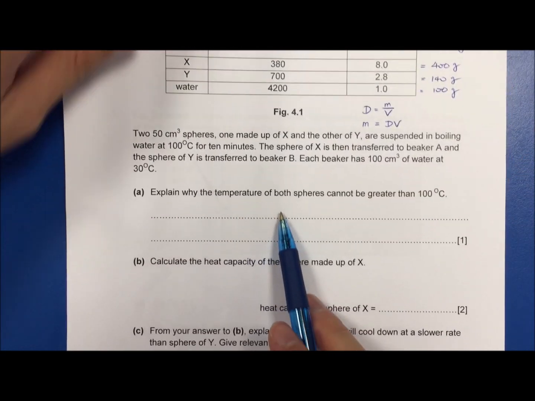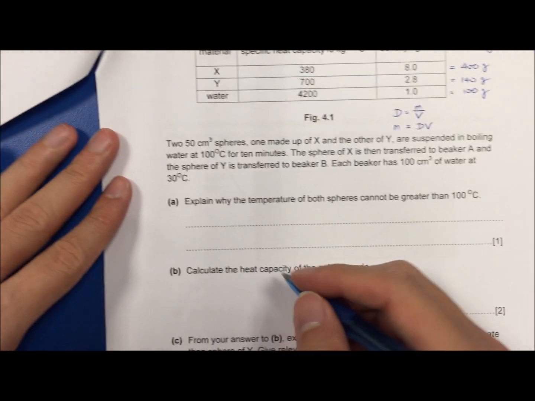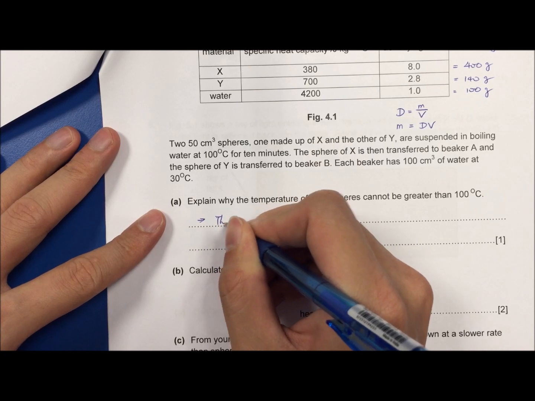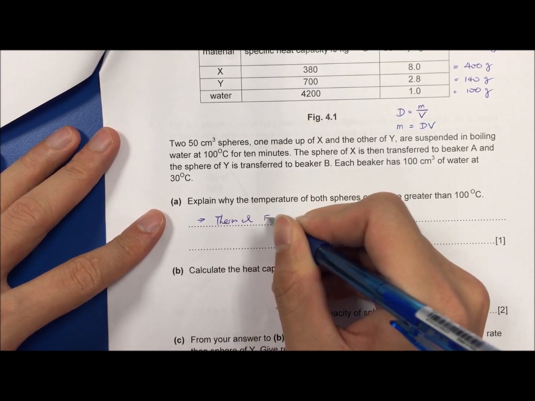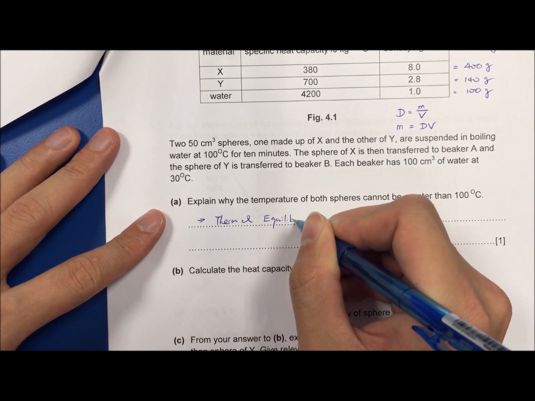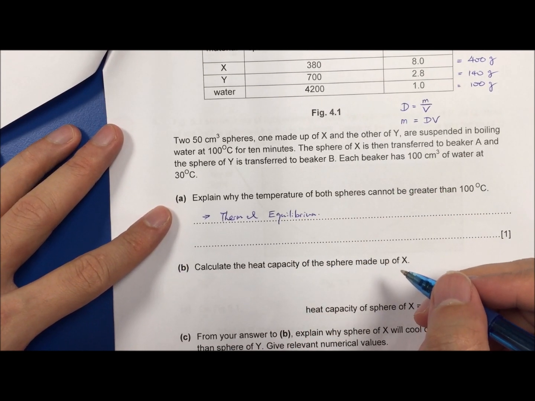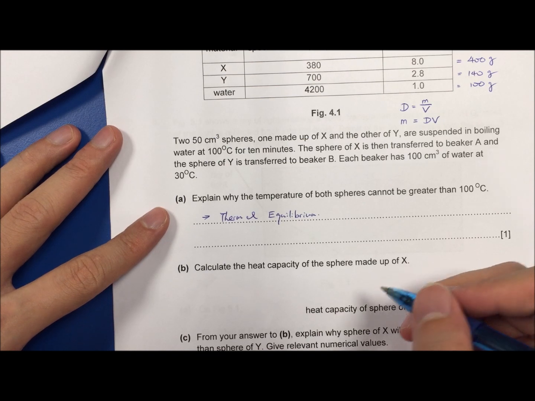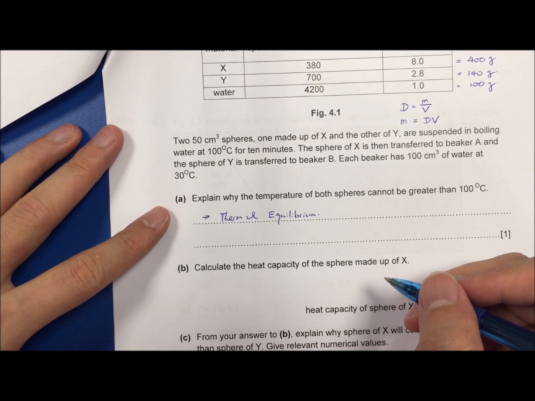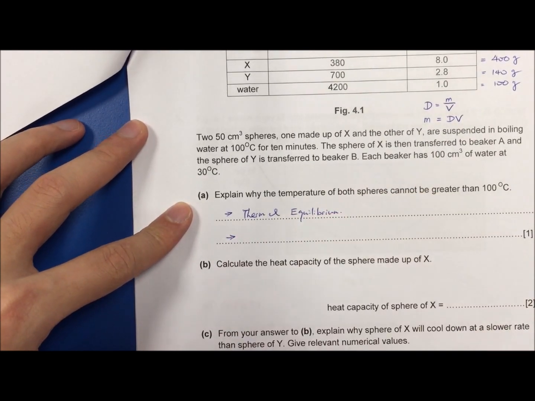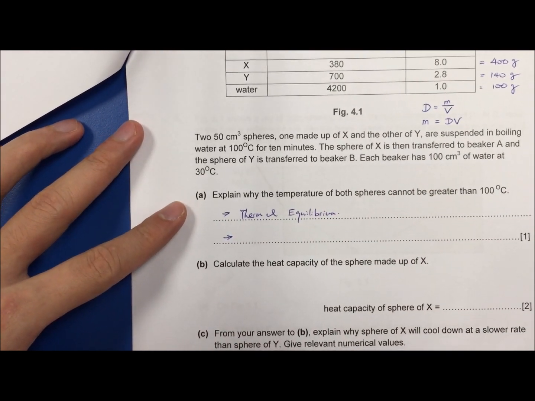Explain why the temperature of both spheres cannot be greater than 100. So you have to say, number one, they are in thermal equilibrium. I'm not going to copy out everything, okay, because I'm actually running out of time and because I need the time to play game. So anyway, you are the one learning. I just need to teach you, right? Okay, yep, justified. Okay, thermal equilibrium is the first point that you must mention.